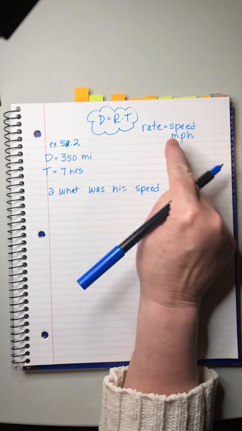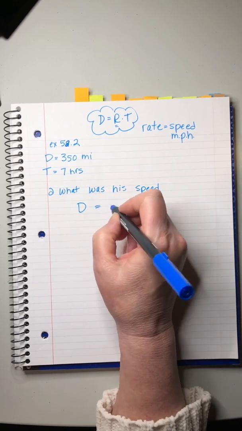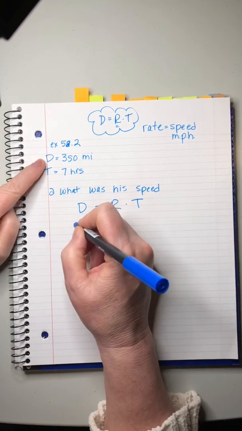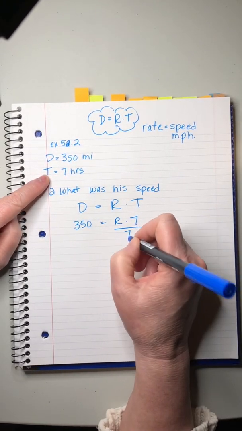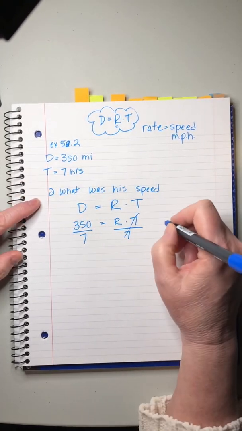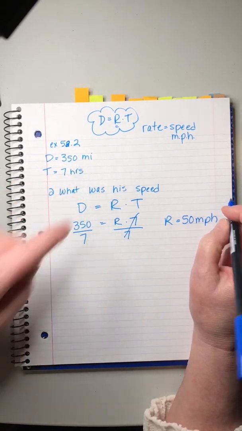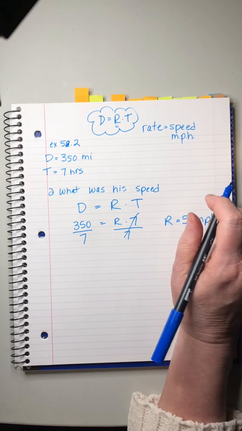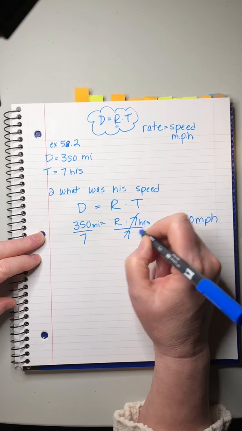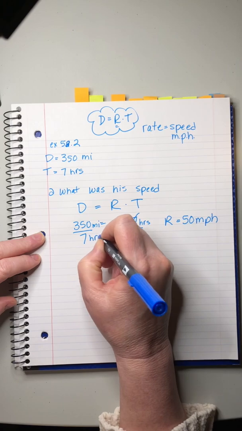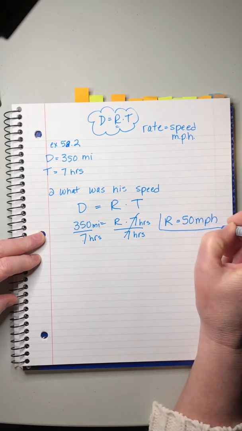Okay, well, speed we know is rate. Rate is right there. So if we take our basic equation and plug in the numbers we do know, 350 equals R times 7, and then just do a little algebra, that cancels, and we get his rate equals 50 miles per hour, because that's what we're comparing, right? And if I wanted to, I could do miles, and 7 is hours, and we're dividing it by 7 hours, and there's the miles per hour that we got, and then we just reduce this fraction. Okay, so there's our first answer.